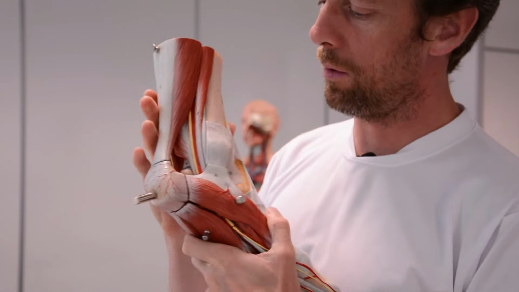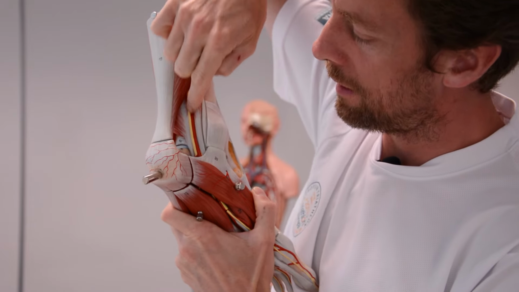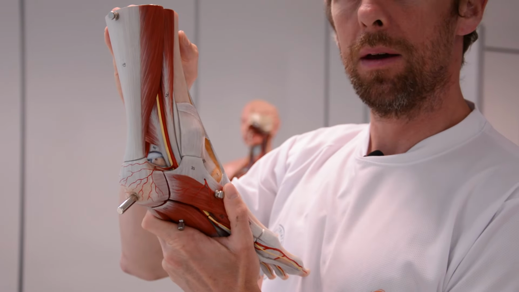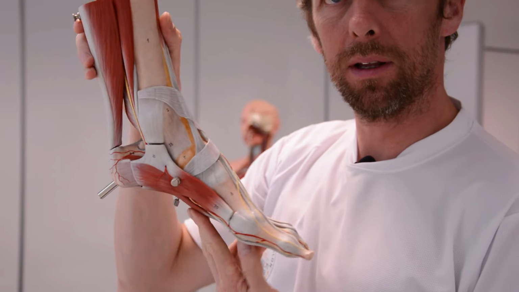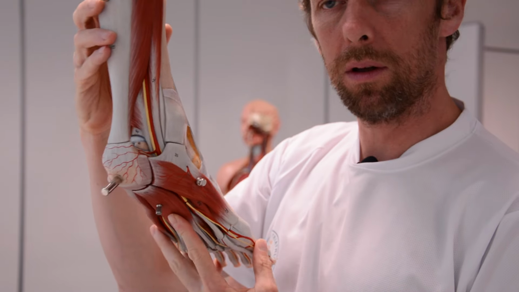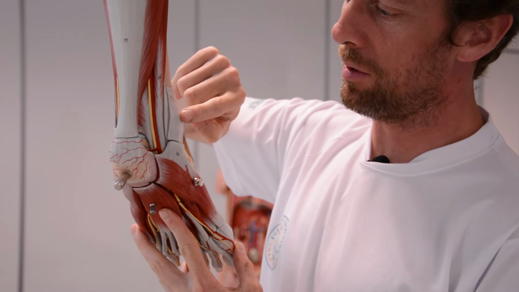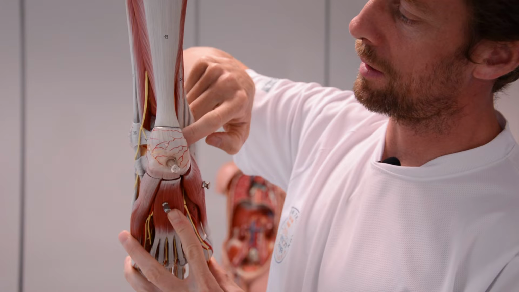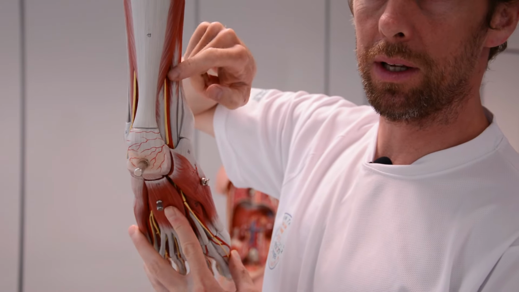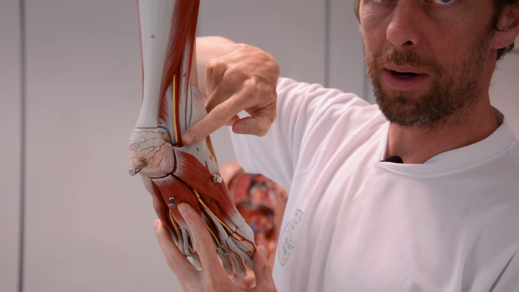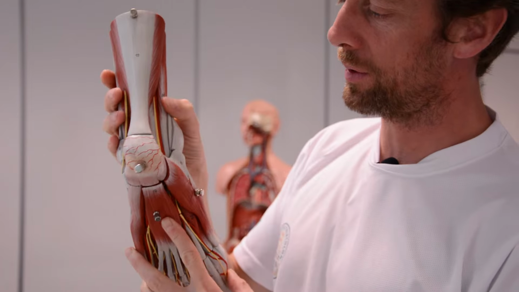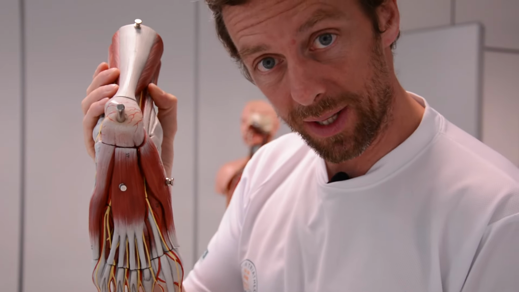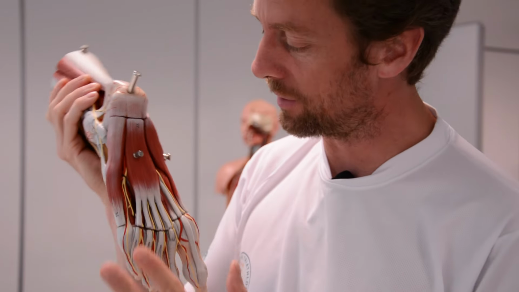All right, now, oh, that's nice, look. There's the posterior tibial artery. There's the big toe. So this is medial, this is the medial malleolus. And look how the posterior tibial artery is curling around to get into the foot. So it's the posterior tibial artery then that's going to supply blood to the plantar foot.